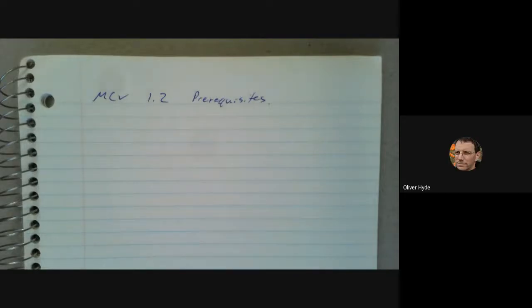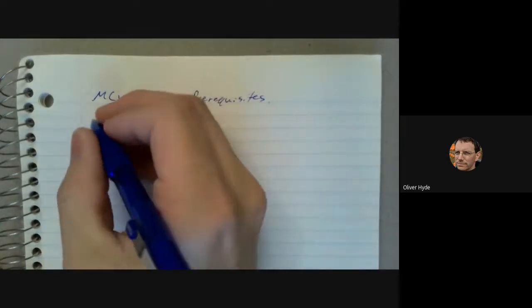Hello, Riles. Let's take a look at a couple of other examples from lesson 1.2 on point slope form, standard form, and then alternative methods of factoring. So let's try another find an equation of a line example.